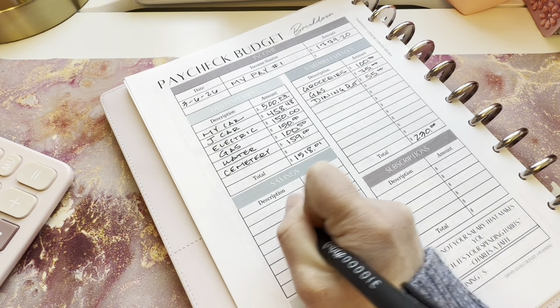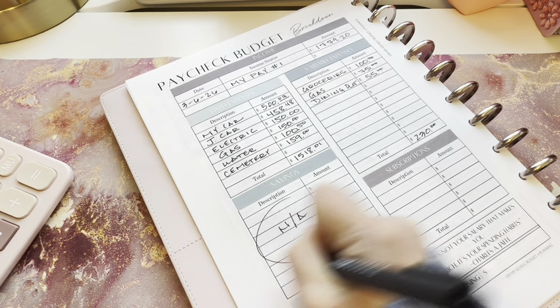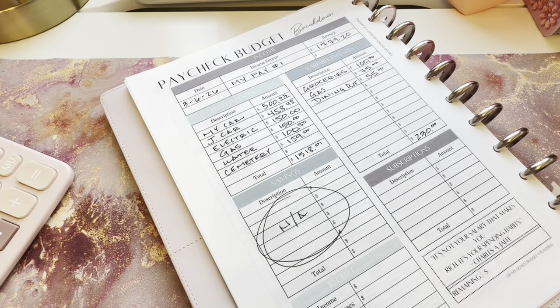Savings, not applicable. Because I just don't have it right now. I told you guys, I spent so much money on Christmas gifts. And I was paying that down because I hadn't carried a credit card balance, and I can't tell you how long, it's been years.